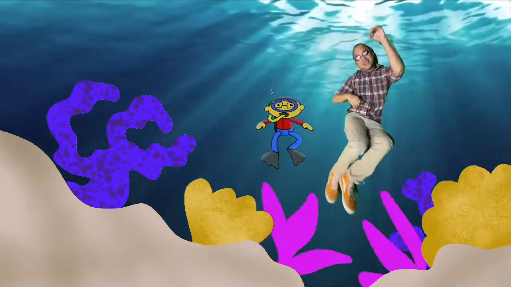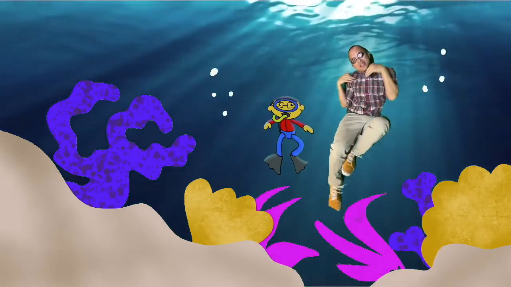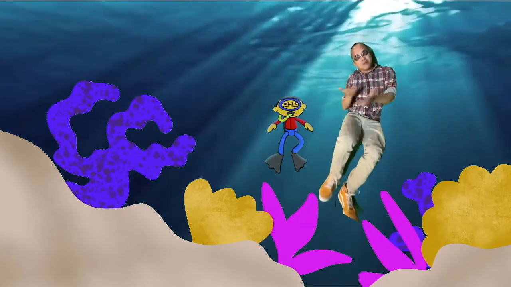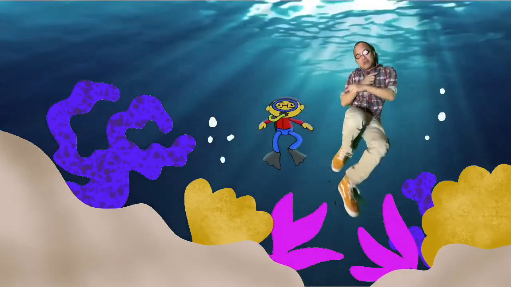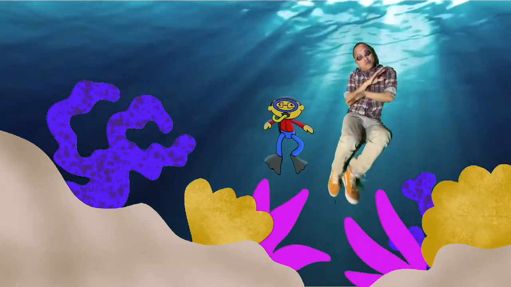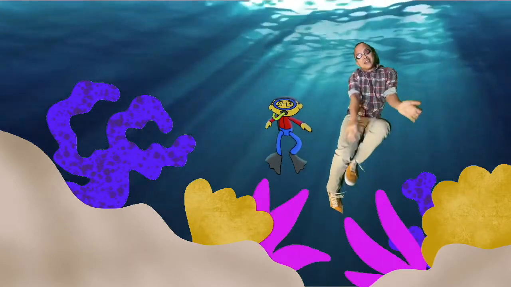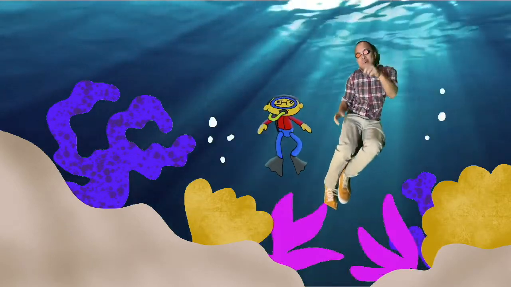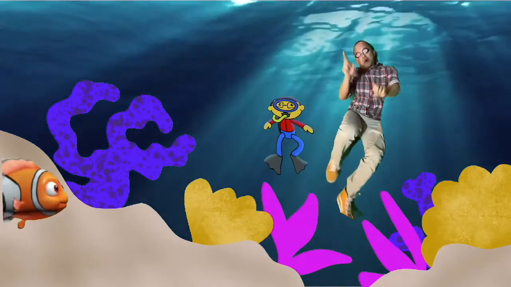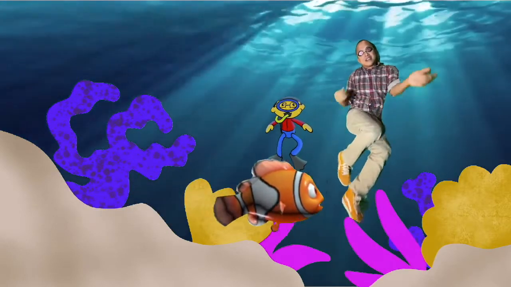As you can see, I am swimming in the Great Barrier Reef. You're probably wondering why. Well, remember last week you finished up your character design. Now you need to think about setting. So I will tell you all about it next.